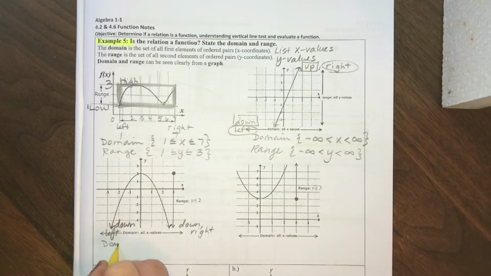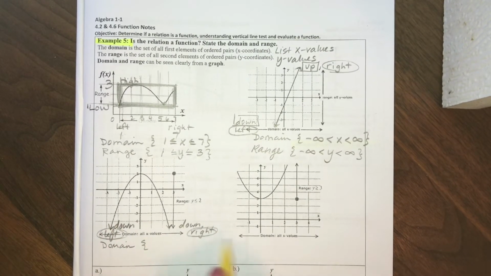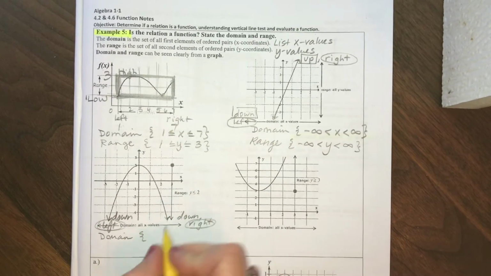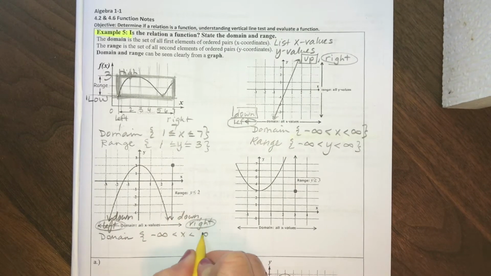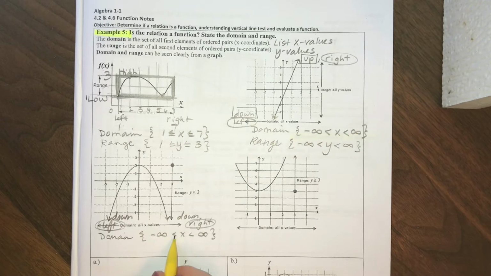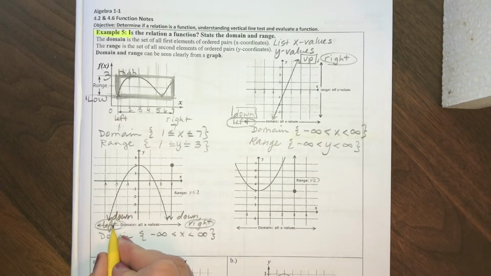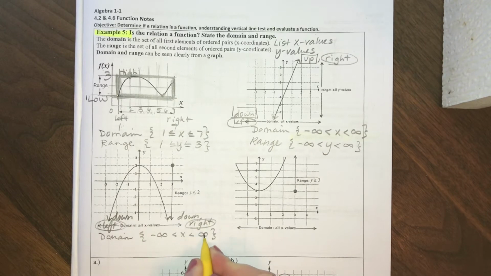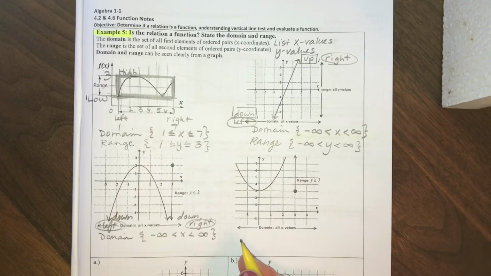Now, domain of a graph is going to talk about the leftness and the rightness of your graph. If this keeps going left forever and ever, I would put negative infinity. And if this keeps going right, I would put infinity. Again, the symbols in our compound inequality should always open up to the right, and it should always go lowest to highest. If it keeps going left, it is negative infinity, and if it keeps going right, it will be positive infinity. No equal to here, because we technically can't equal infinity.